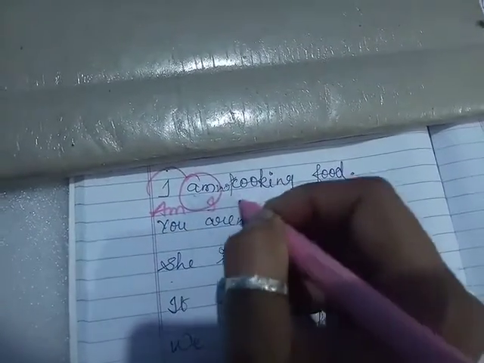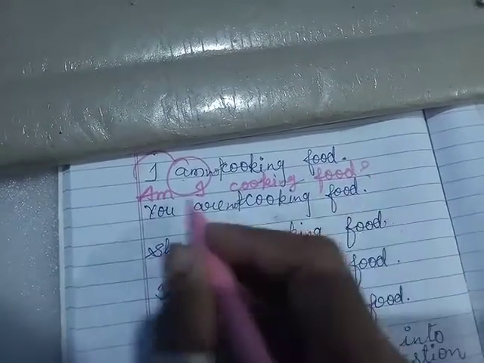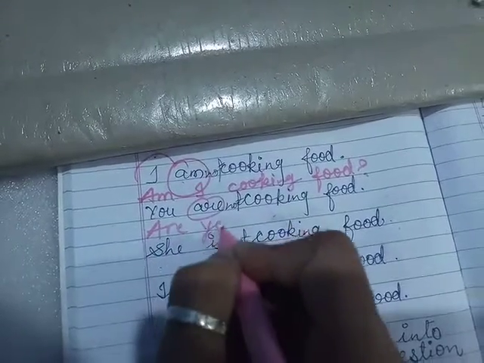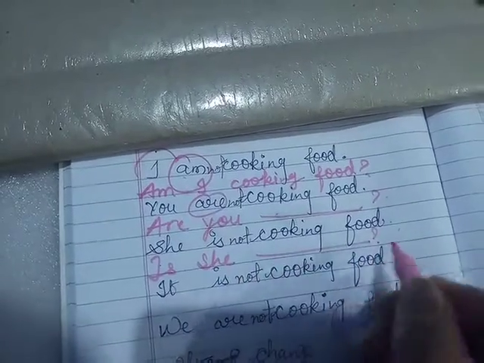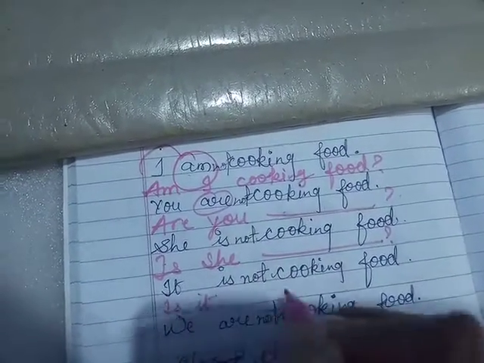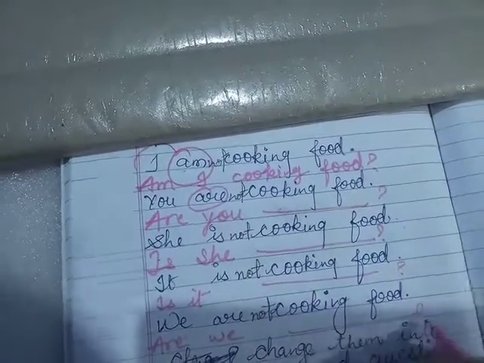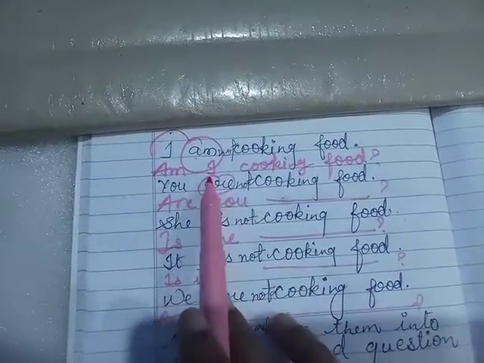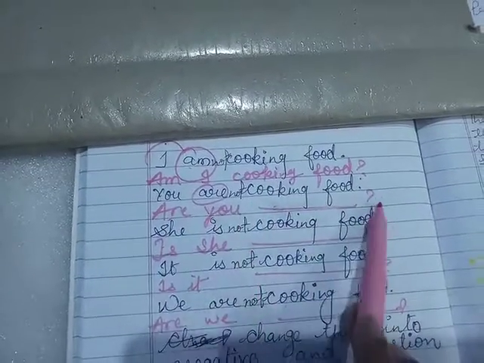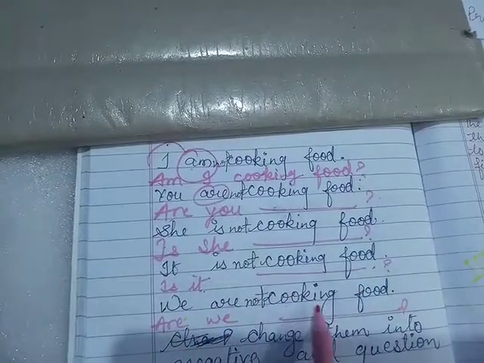It would be like, am I cooking food? Question mark. Are you cooking food? Is she cooking food? Is it cooking food? And are we cooking food? And when we go for interrogative negative, of course it would be, am I not cooking food? Are you not cooking food? Is she not cooking food? Is it not cooking food? And are we not cooking food?